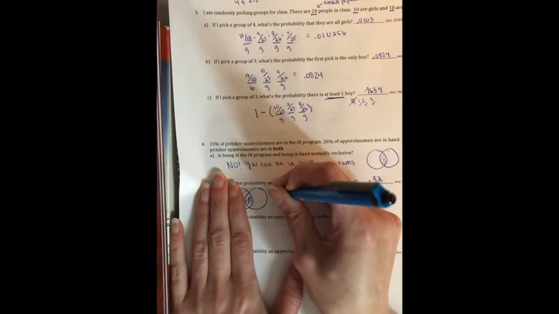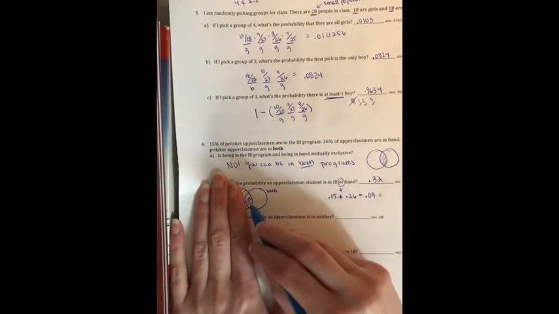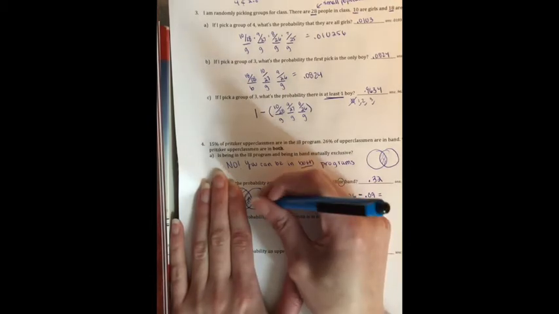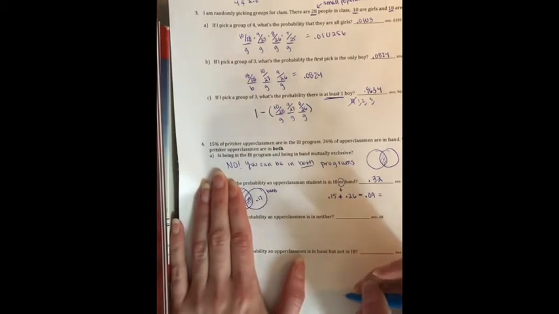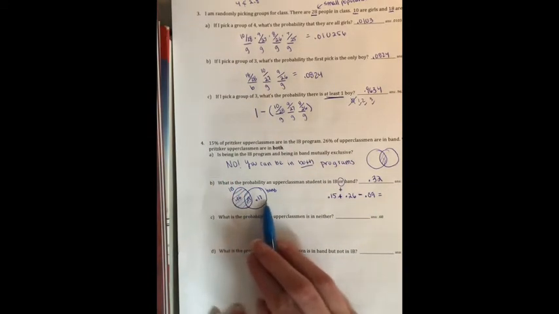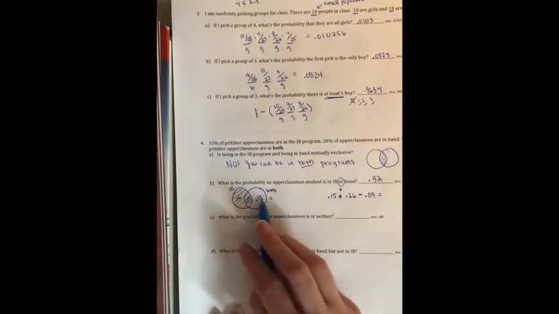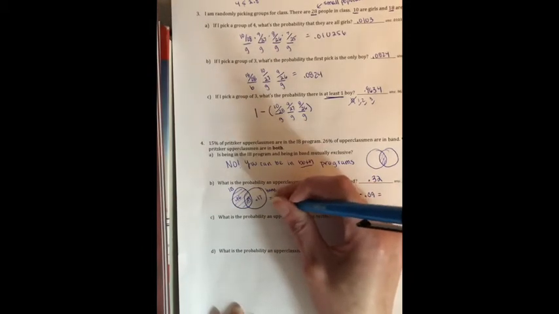Okay, and I do the same thing over here for band. I know that 26% are in band, which means that with the 9% here, I'm missing 17 total in this circle, because 26 minus 9 is 17. And now if I add across, that should give me my 32%. 6 plus 9 is 15. 15 plus 17 is 32. Okay, so either method works. You could use the formula or you can make your Venn diagram.